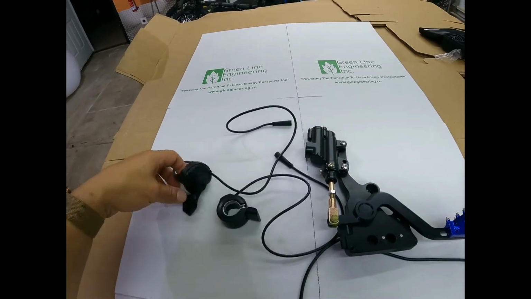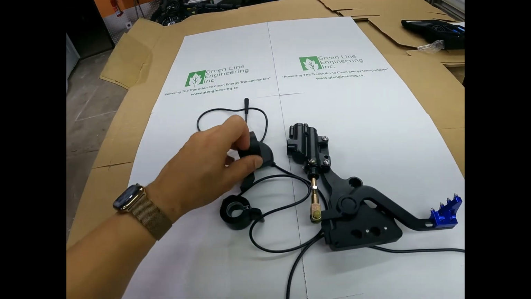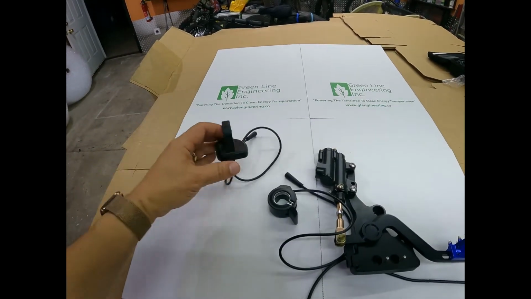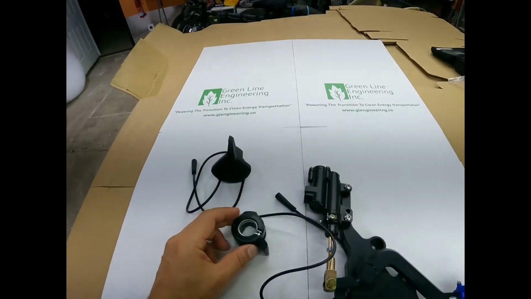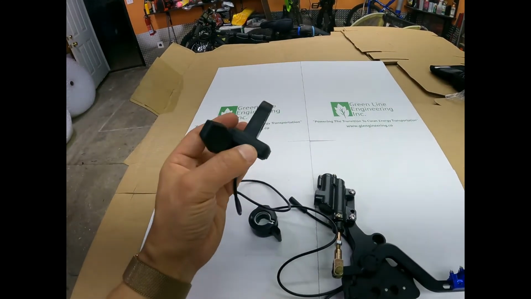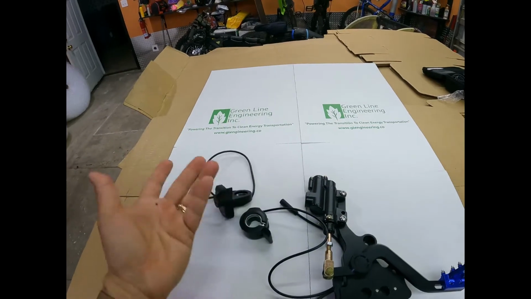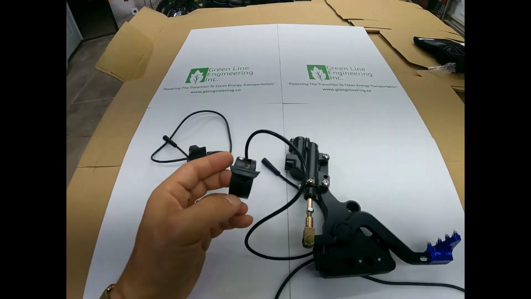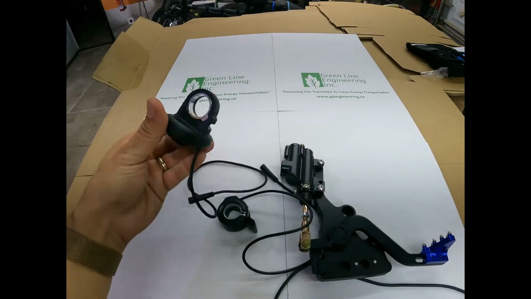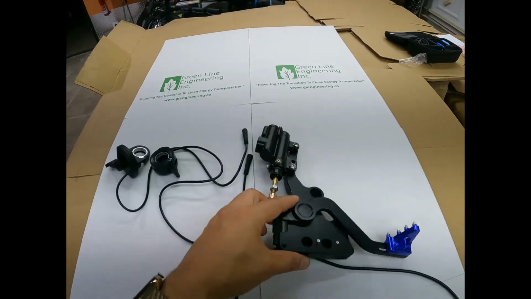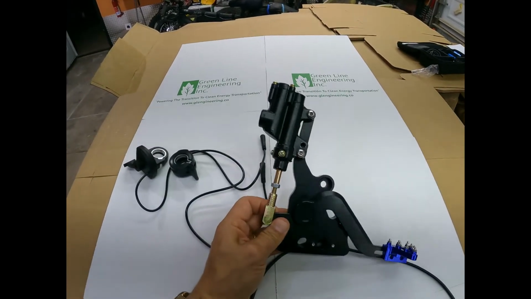This one will be on your left-hand side, and the lever is a little different. People sometimes like this one more than this one, and vice versa. This one, if you prefer this style, will be available on the website. We already include one with our Greenline Engineering BAC4000 kit, but if you want a different one, these are all plug and play.